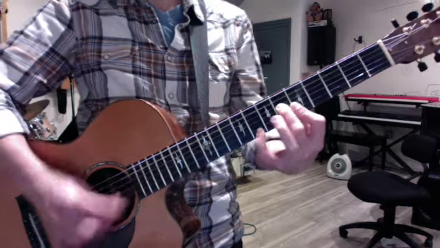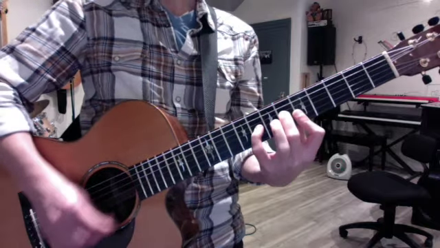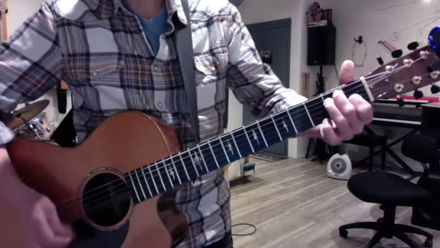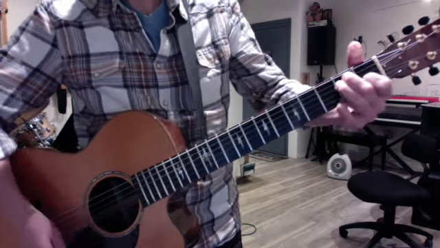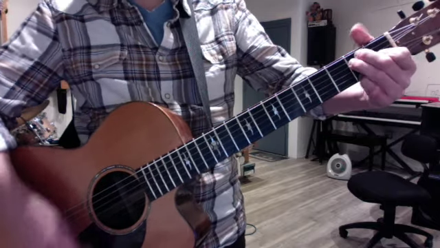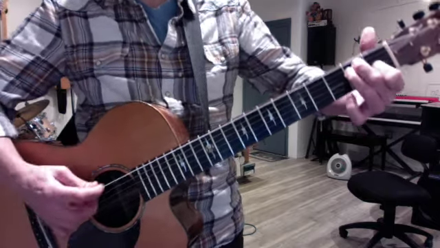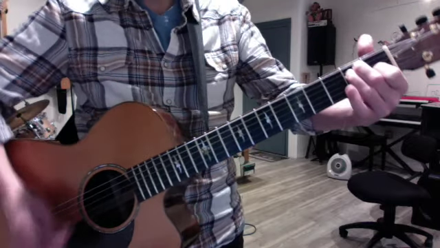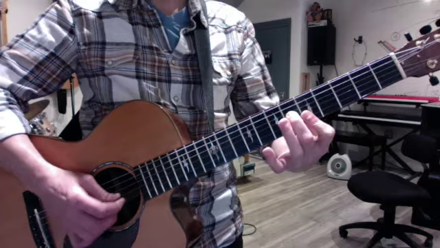You combine them, especially in open position on the E. I like to go on, off, on, off, on, off, on, off, but you can do linear. And that goes for this triad anywhere you put it.